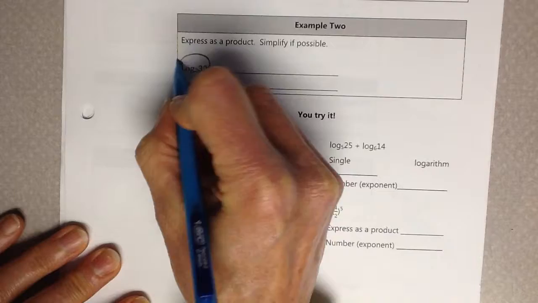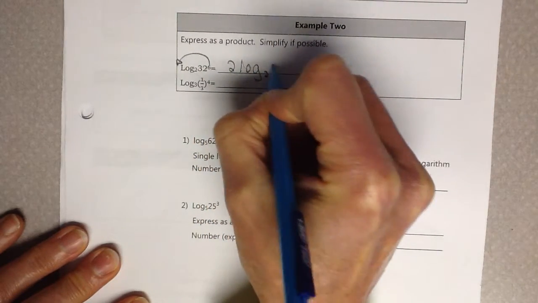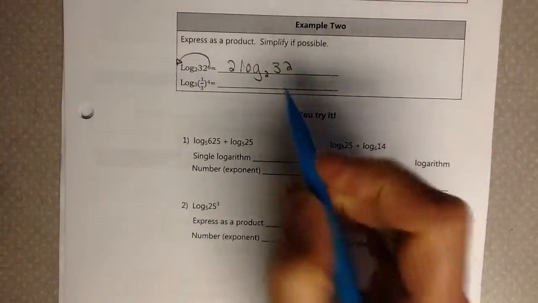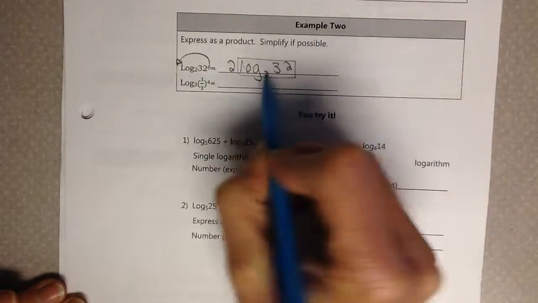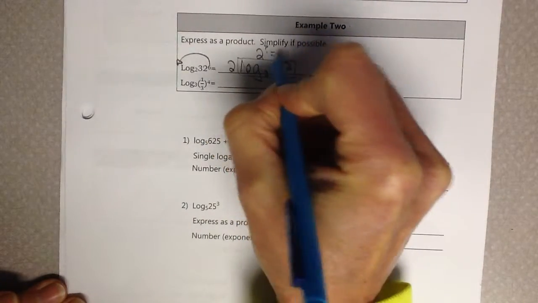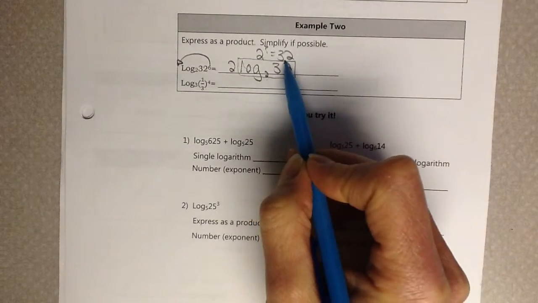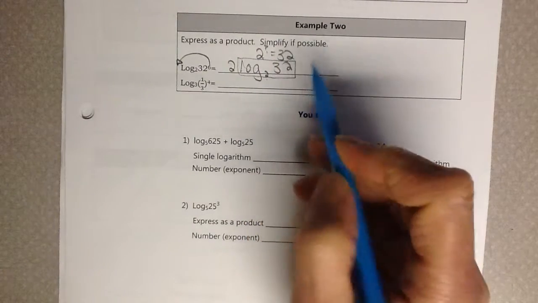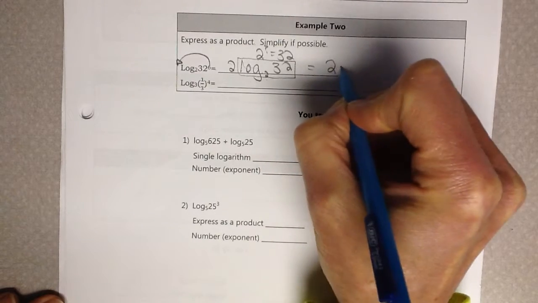So now what we're going to do, this is the exponent, we're going to move it out front here. So that becomes 2 log base 2 of 32. Now previously we said that we could simplify this, and the way that I simplify that is this is my base. I say 2 to what power equals 32. And it's not 2 times what gives me 32. It's how many times you multiply 2 by itself to get 32. And that answer is 5. So this we can rewrite as 2 times 5.